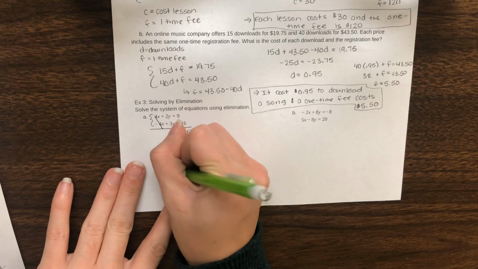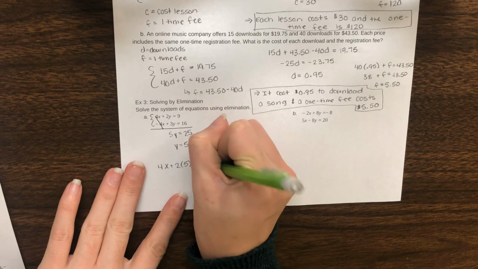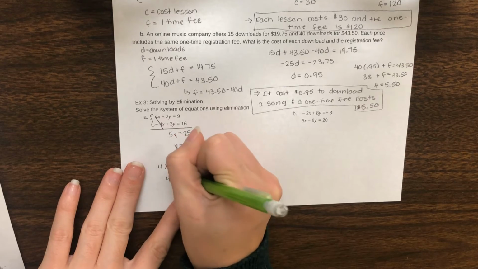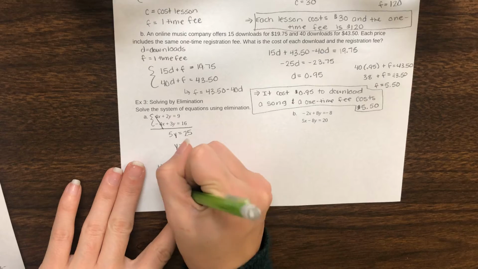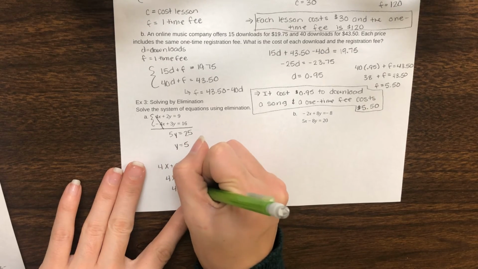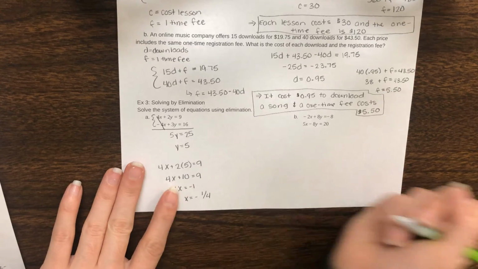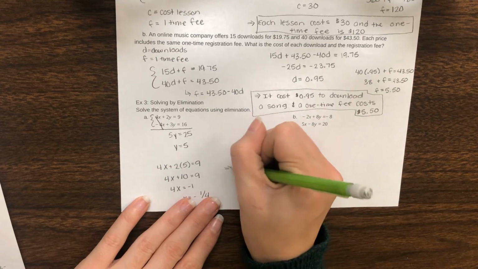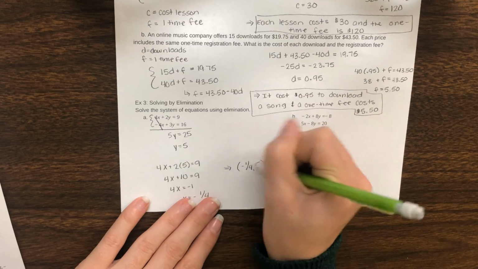So I'd have 4x plus 2 times 5 equals 9. So 4x plus 10 equals 9. 4x equals negative 1. So then x equals negative 1/4. That means final answer, I'm going to have negative 1/4, 5.